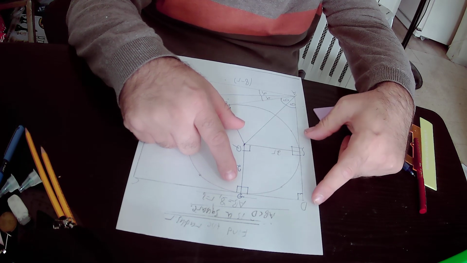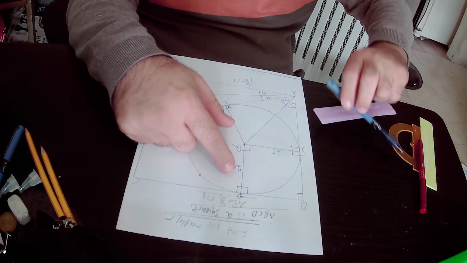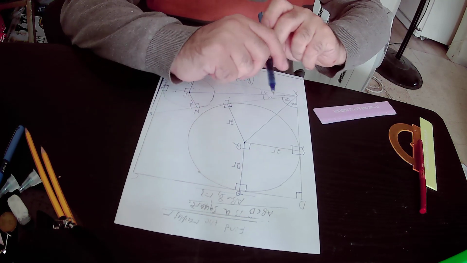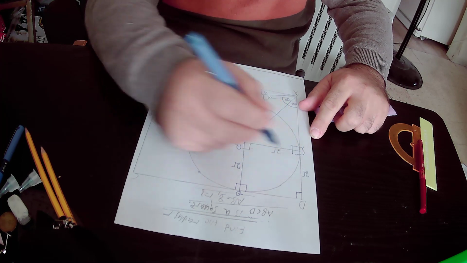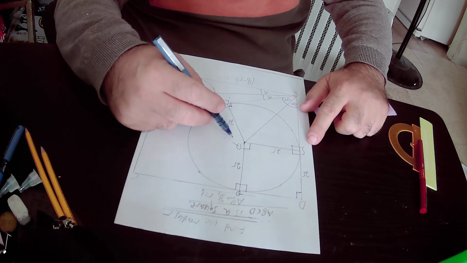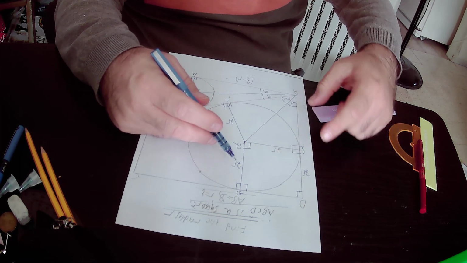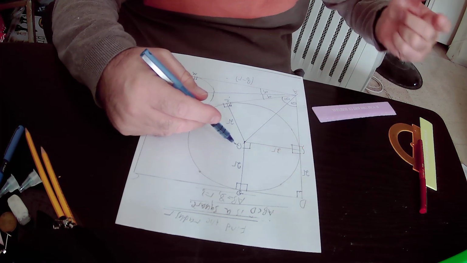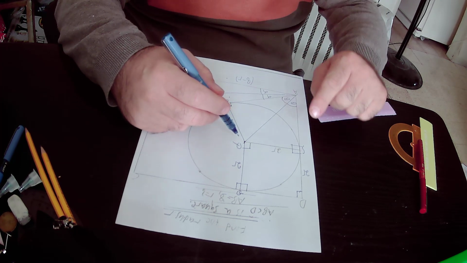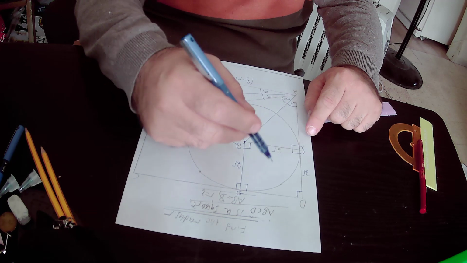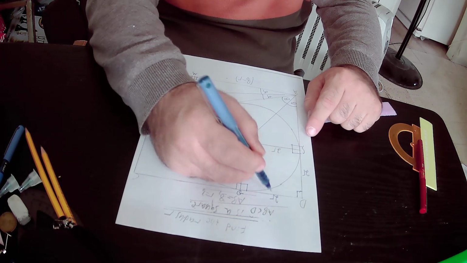But QG equals 2R, the radius of the big circle. So SD will also be equal to 2R, and SQ equals GD because the opposite sides of the rectangle are equal to each other. But we know that SQ equals 2R, so GD will also be equal to 2R.